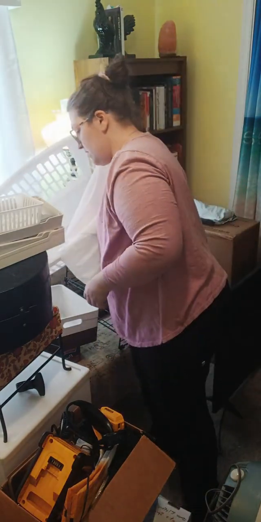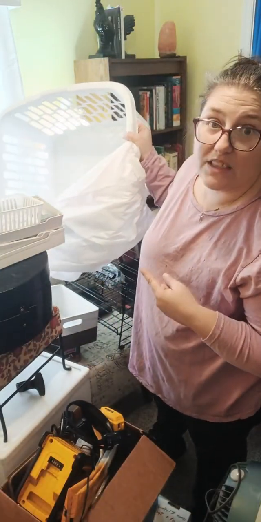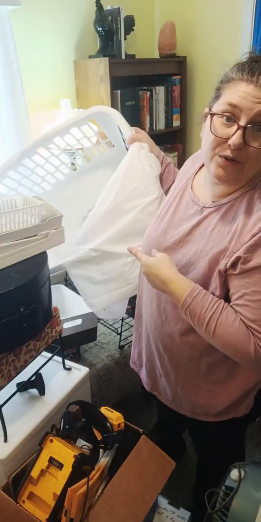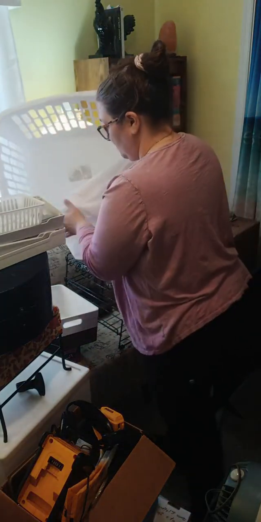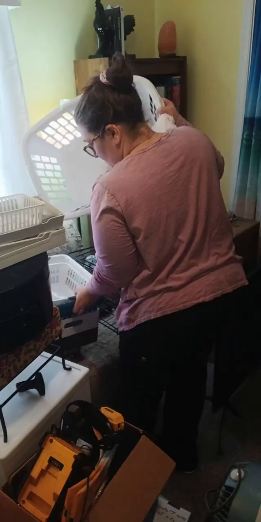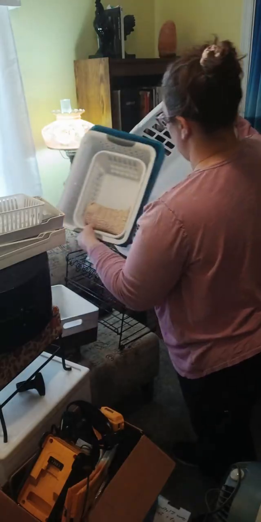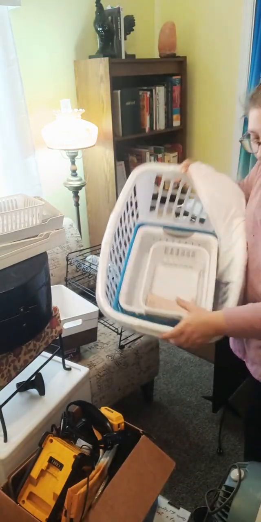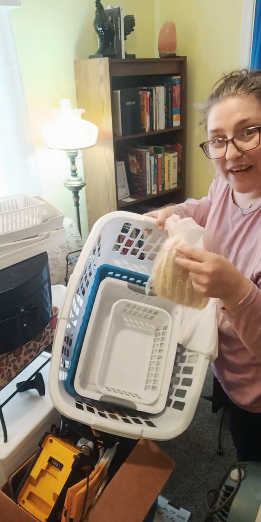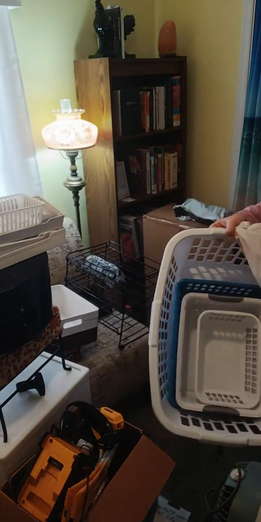So we have 1, 2, 3. We have 3 of these empty laundry baskets, not including like four more out there. These are gonna go in our shed. So all these little totes, I made that once upon a time. I was super crafty and crochet, and I made that. Close enough.